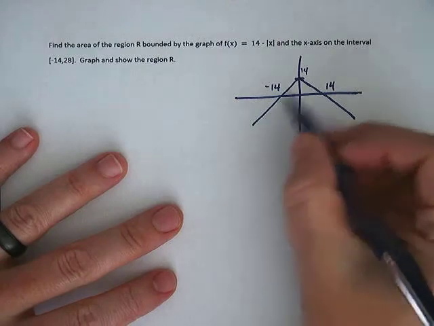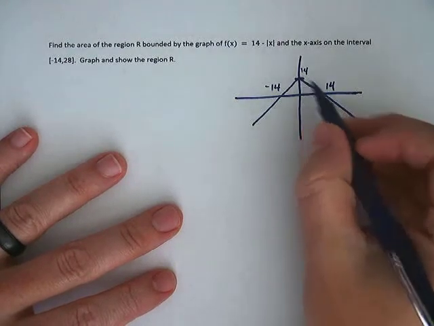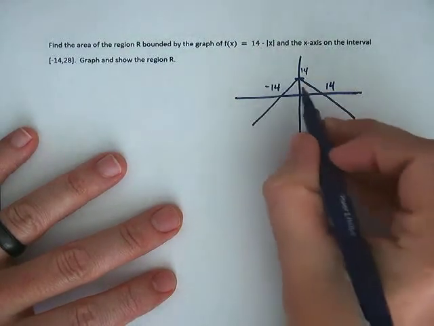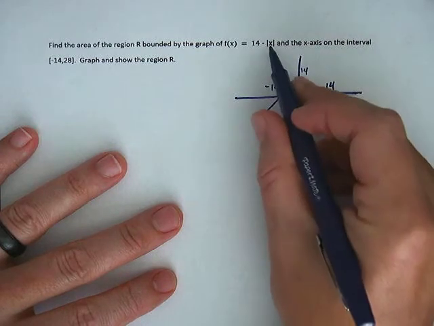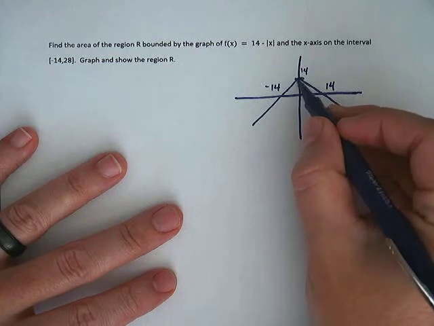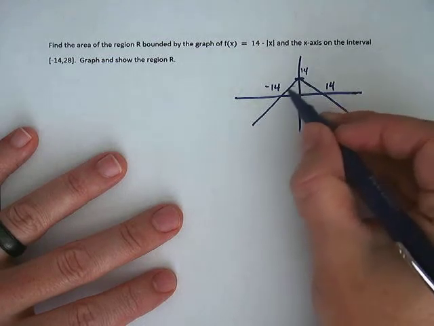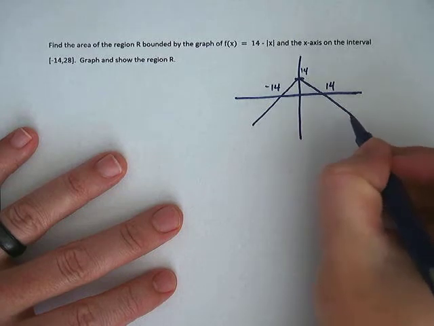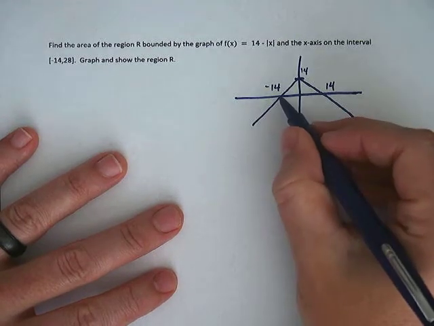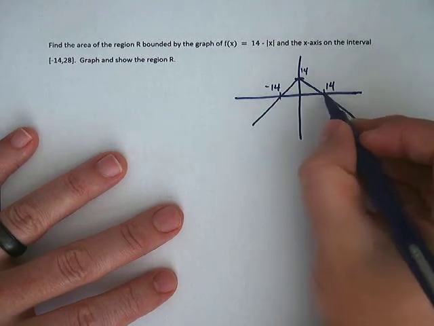This is an upside down absolute value, so it looks like a V. It's been shifted up by 14, and that's the reason it reaches its peak here. It's got a slope of 1, because there's no number in front of the x. So it goes down on this side as you go this direction. One down, one over, and one down, one over this side. So it crosses the x-axis at negative 14 and at positive 14.